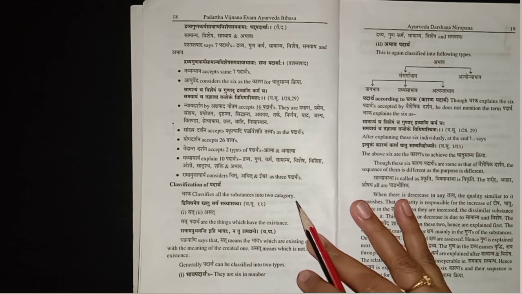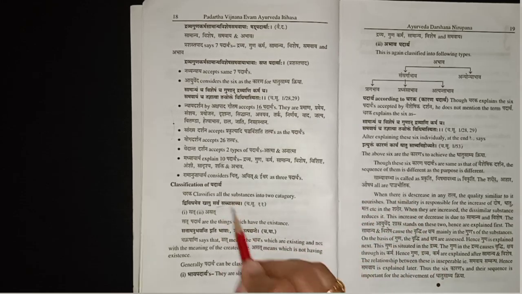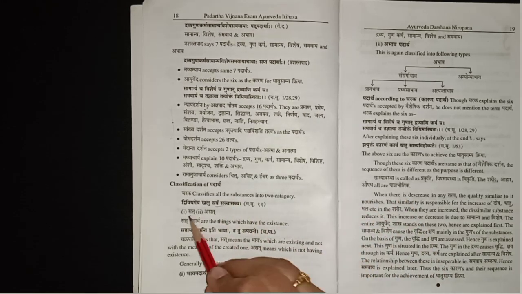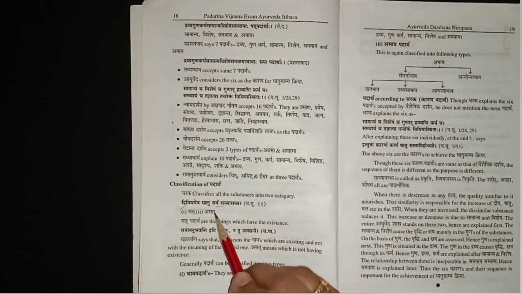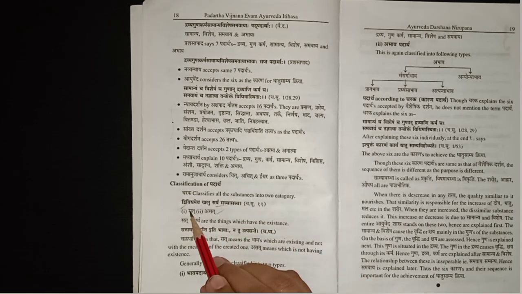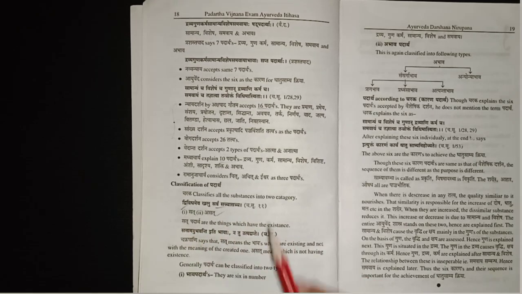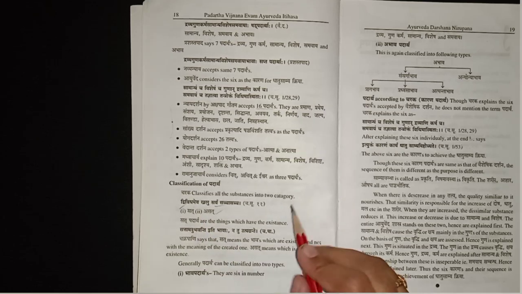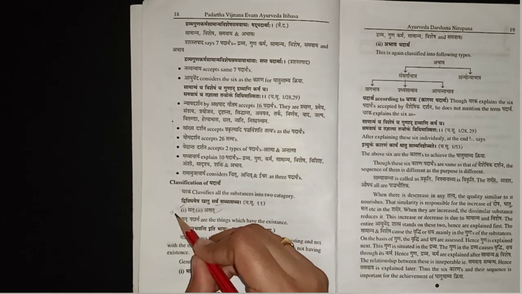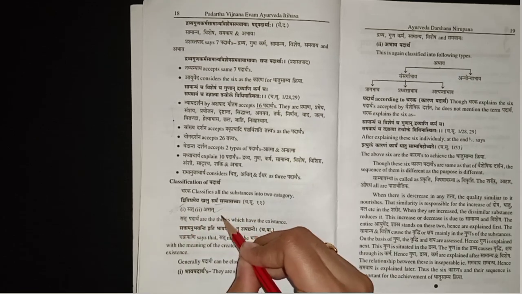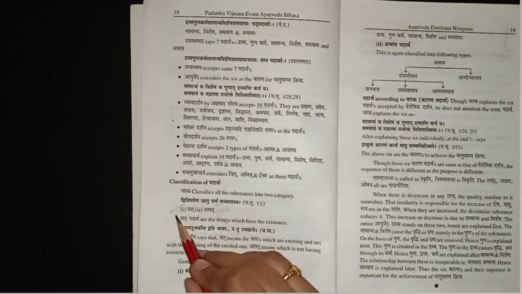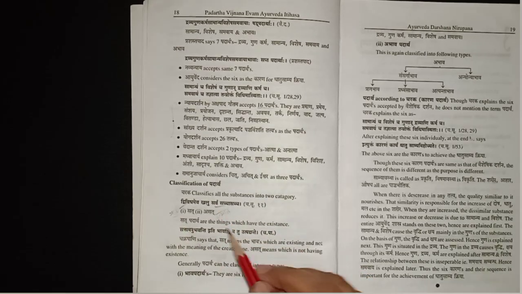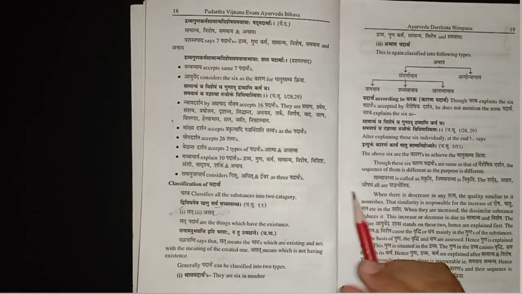And next, coming to classification of padartha, Dvividham evam khalu sarvam sat cha, asat cha. So first classification is Sat and second classification is Asat. So Sat refers to that which is existing, and Sat is also named as Bhava Padartha, and Asat is considered as Abhava Padartha. That which is existing we'll call it as Bhava, that which is not existing we'll call it as Abhava.